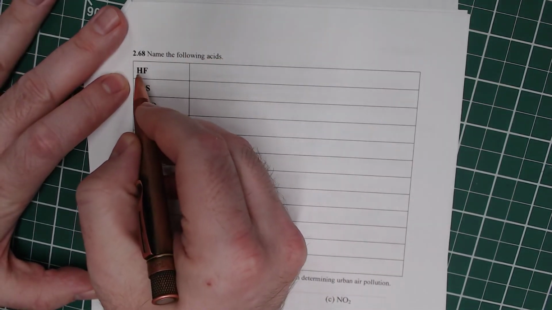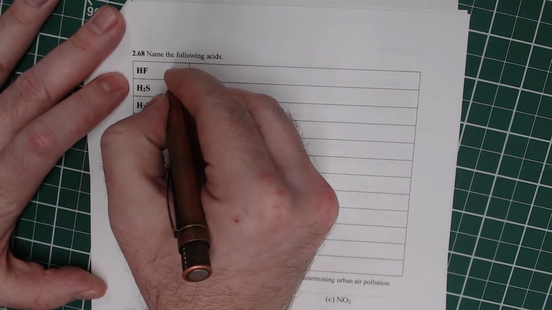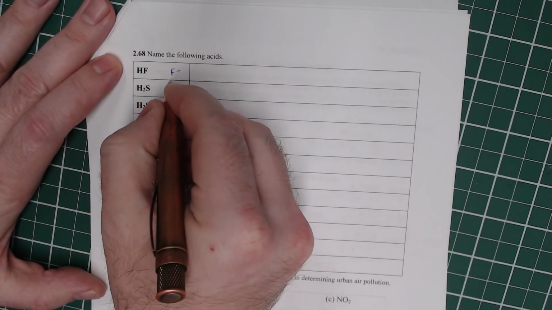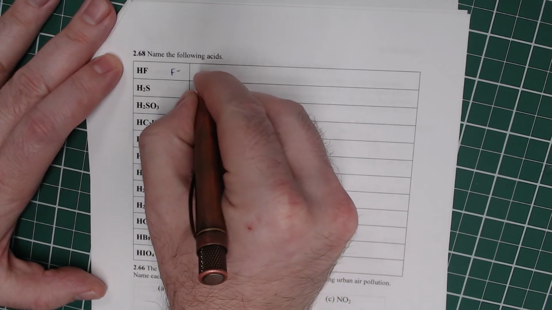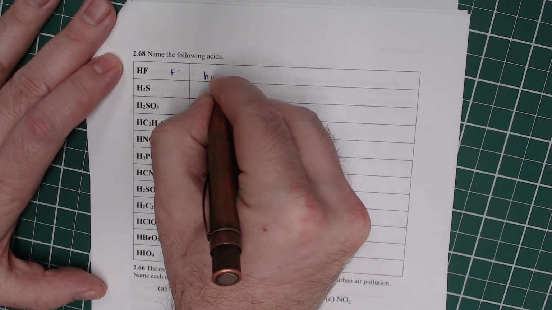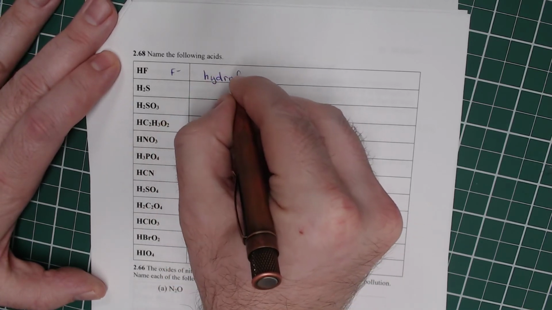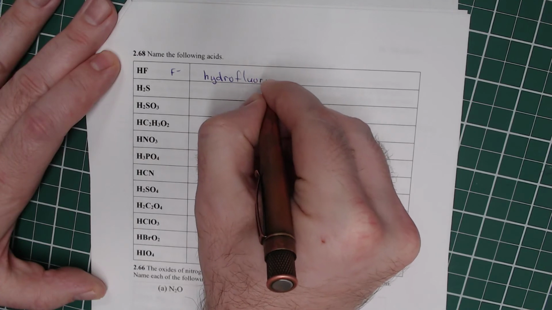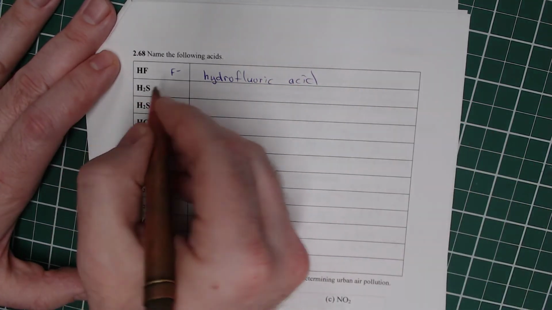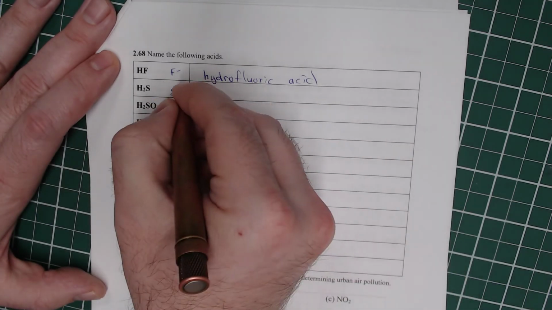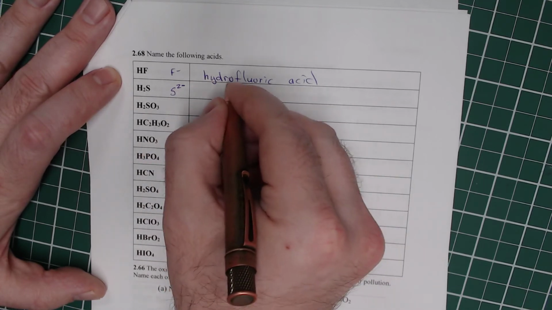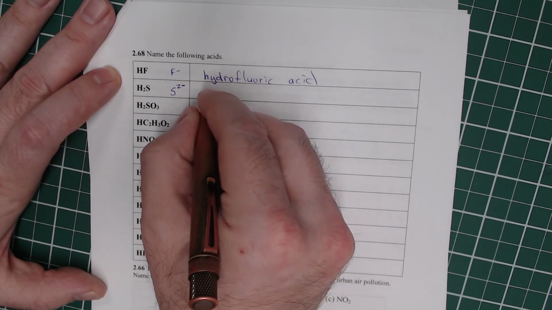All right, HF. All right, and then right next to it, I'm going to write F minus. So I'm going to remove the hydrogens. And we know F minus is called fluoride. So when it's ide, you put hydro out front. So this will be hydrofluoric acid. All right, H2S, and then I'm going to put S2 minus because once we remove the hydrogens, we'll have that. That is sulfide. We do the same thing here, so this will be hydrosulfuric acid.